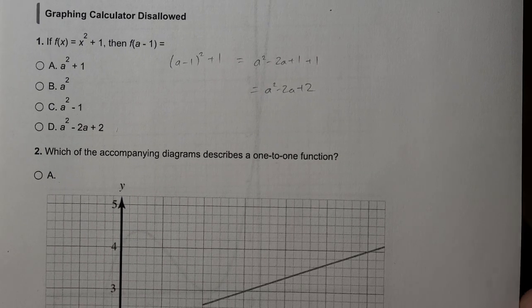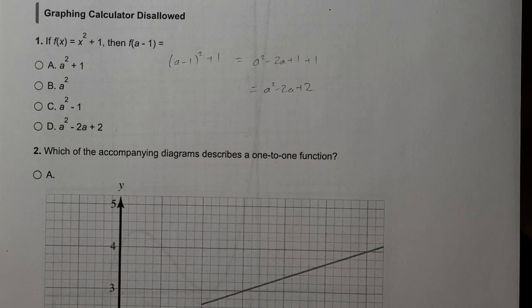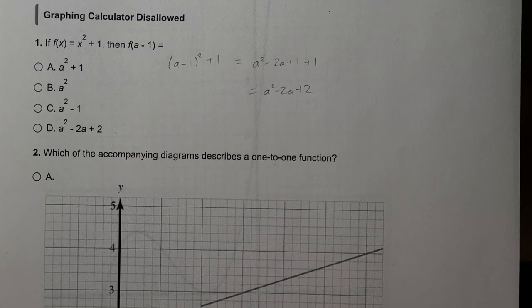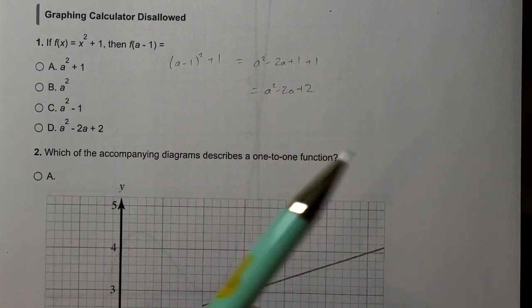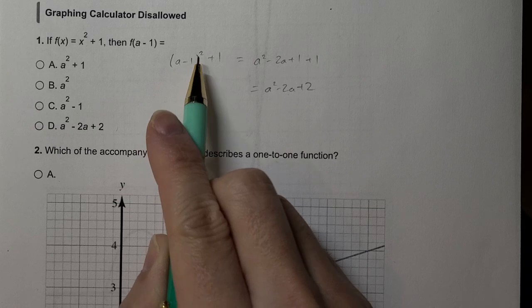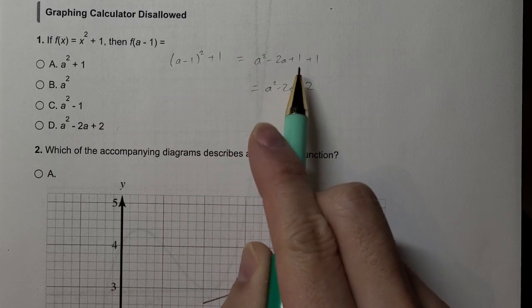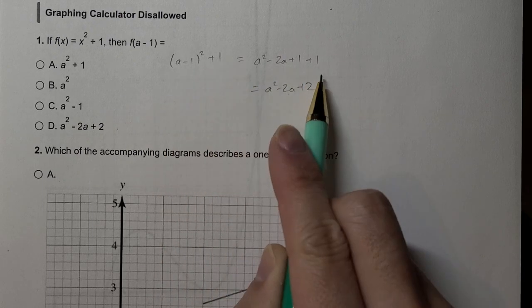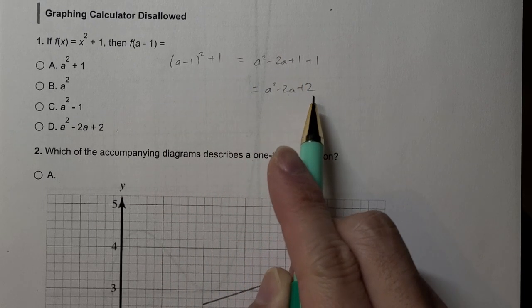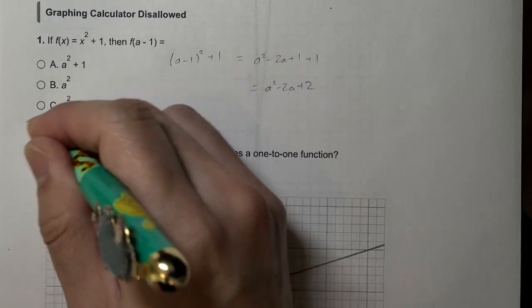So number one, if f of x is x squared plus 1, then f of a minus 1 is, well, wherever there's x, we just plug in a minus 1. So it becomes a minus 1 squared plus 1. We expand this out. That's a squared minus 2a plus 1, and then plus another 1 from here. That becomes a squared minus 2a plus 2. Answer is D.